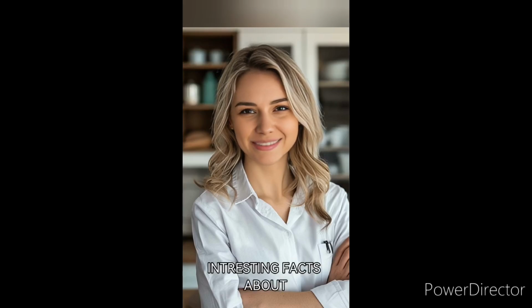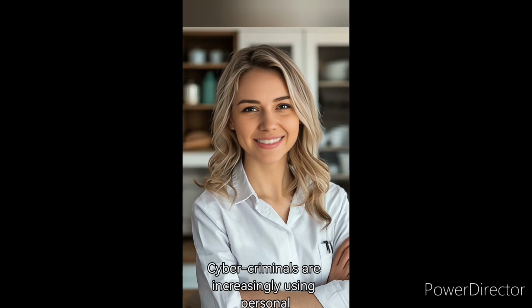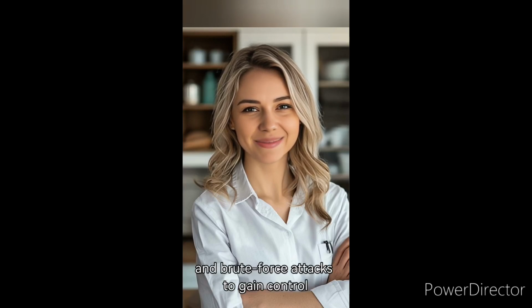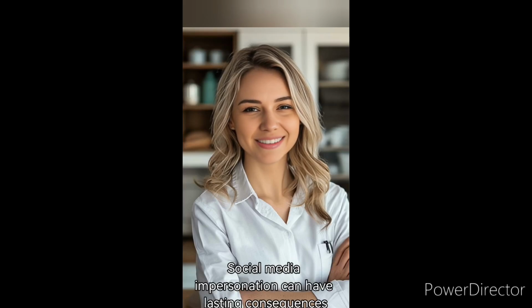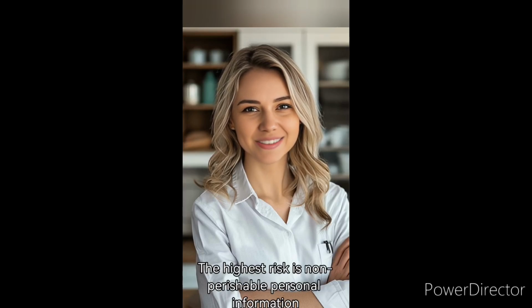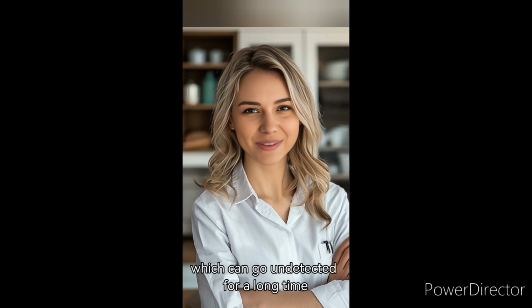Did you know? Interesting facts about how hackers take over social media accounts. Cybercriminals are increasingly using personal information leaked through data breaches to break into social media accounts. They use tactics like credential stuffing, phishing, and brute force attacks to gain control. Social media impersonation can have lasting consequences, as data can live in cybercriminal systems and the underground economy. The highest risk is non-perishable personal information, which can go undetected for a long time.